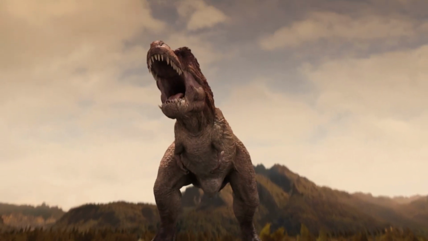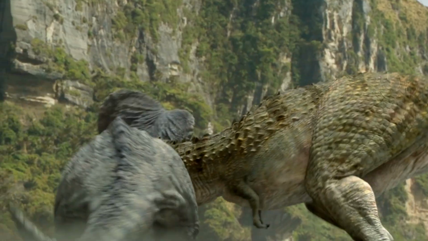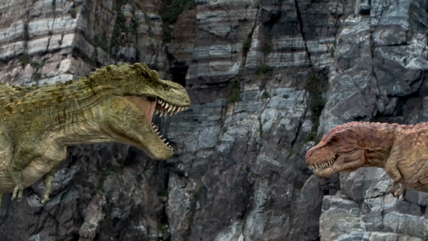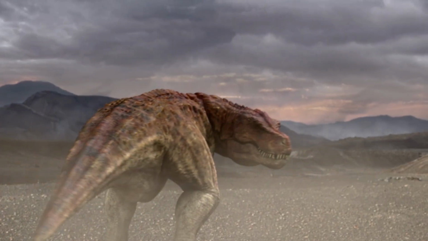Both of these species are related to each other, and they belong to the Cretaceous period. But Tarbosaurus lived in Asia, and T-Rexes lived in North America. Their presence on the Asian continent is still a big question.